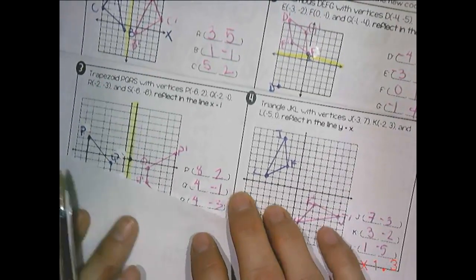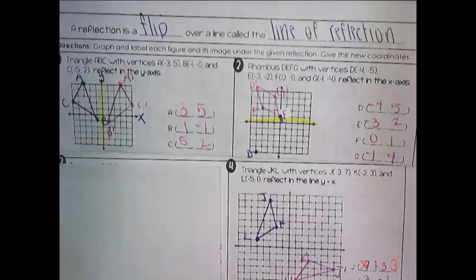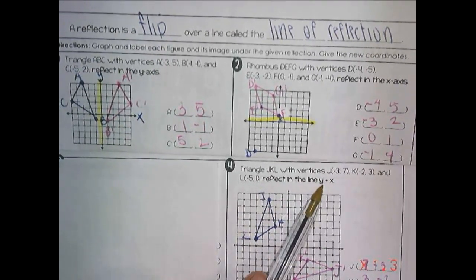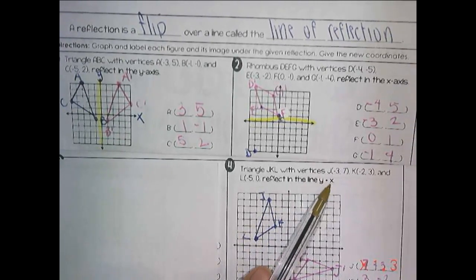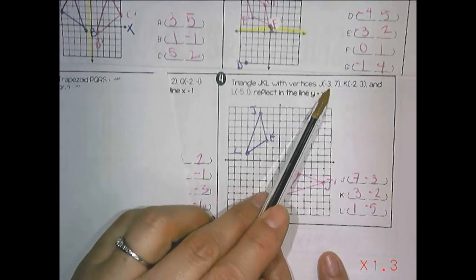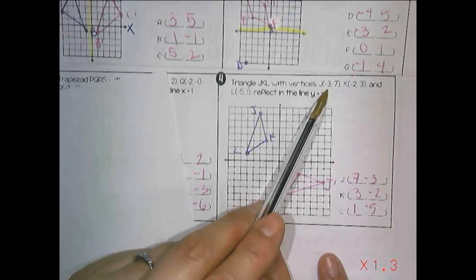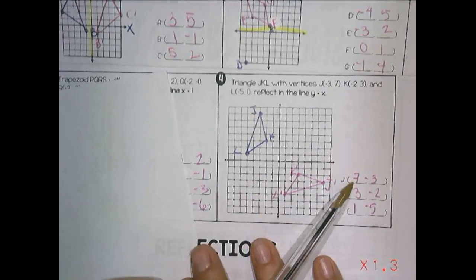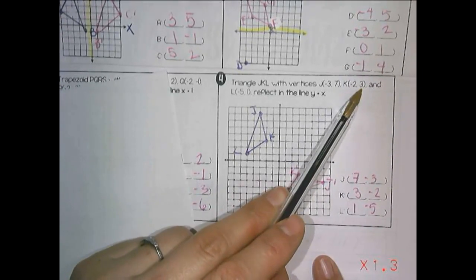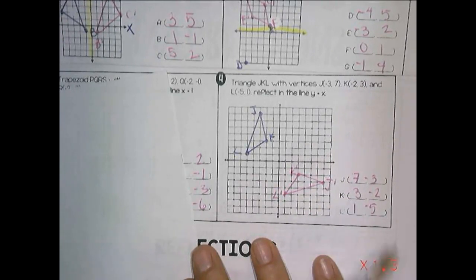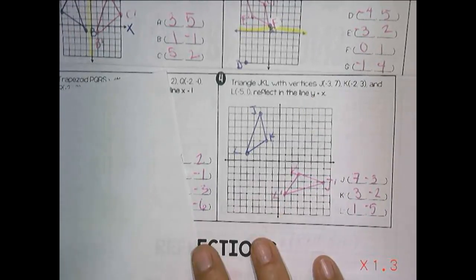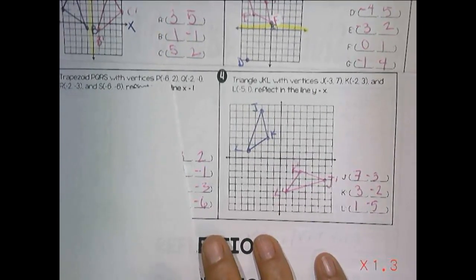And then we're going to talk about number 4. This triangle. Here's my original image in blue, and it says reflect over y equals x. Well, y equals x will probably end up being your favorite one, because what you do is take the original points that they give you and flip them. So where I had (-3, 7), now I'm going to have (7, -3). And for K, where I had (-2, 3), I'm going to have (3, -2). That's reflecting over y equals x.